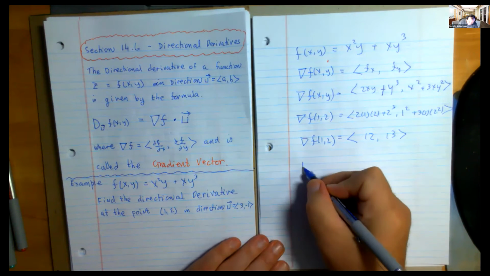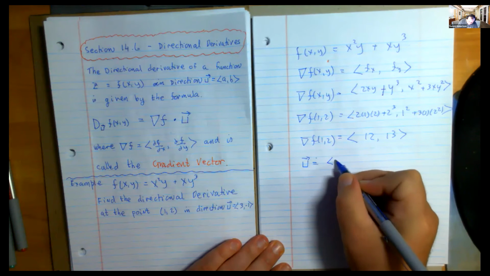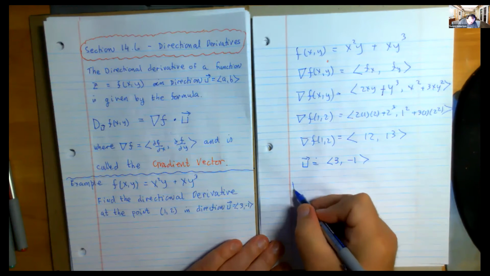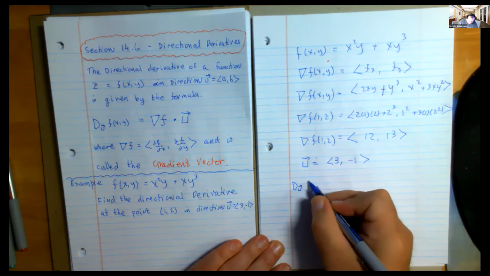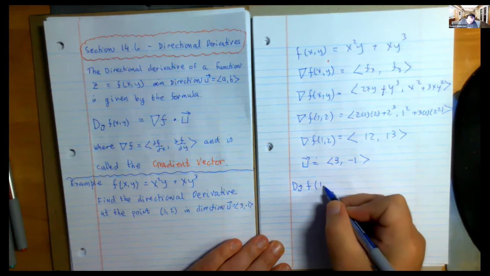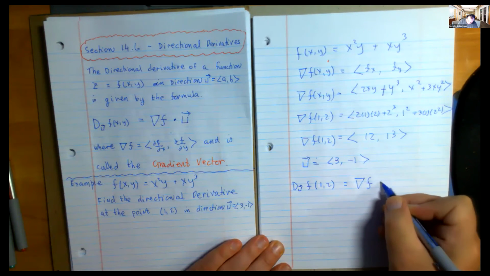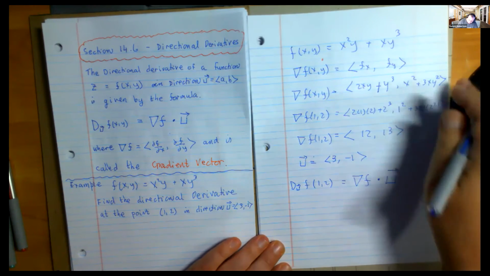Now I already know the direction that I'm going to find the directional derivative in. It's in this direction. So the directional derivative of this function f at the point 1, 2 is going to be the gradient vector dot product with the u, the direction vector.